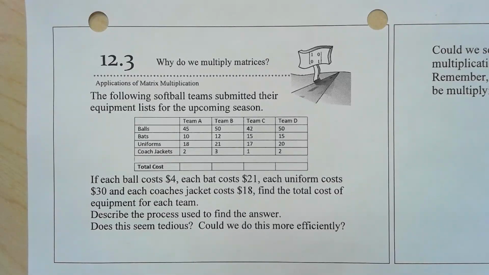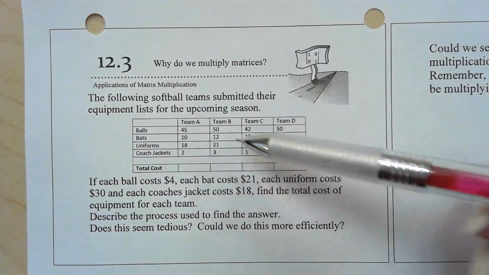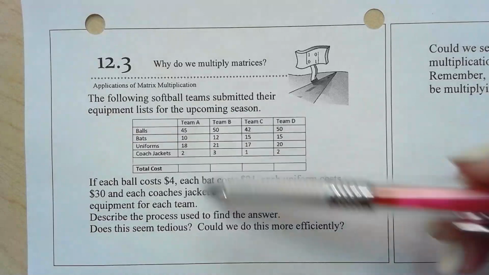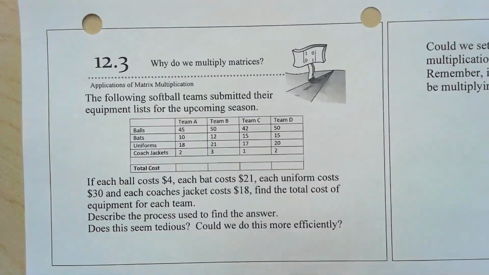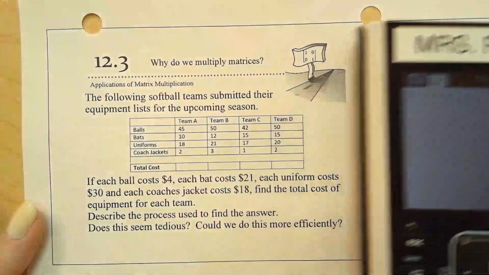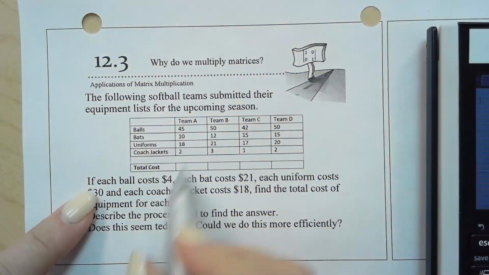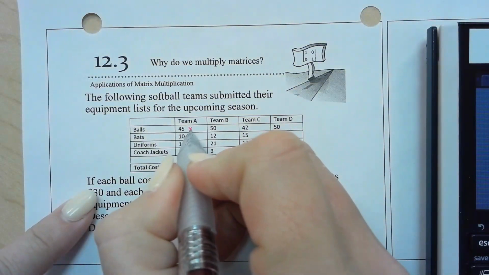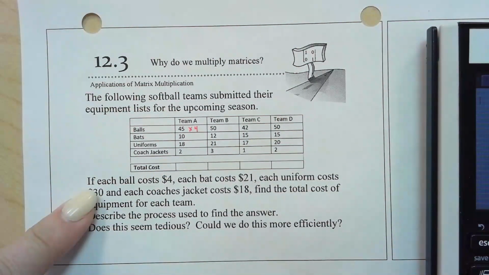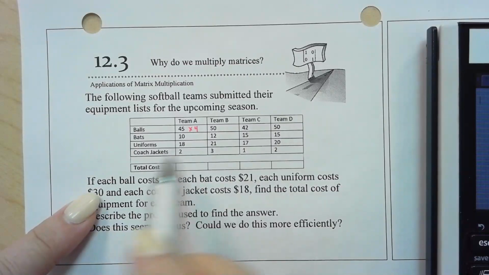Now this is not a pre-calculus question. I absolutely agree. It is a tedious, time-consuming question if we want to do it this way. So in class, we broke all of this up and said, hey, this row, go ahead and find the cost for team A. We kind of divided the work here. If each ball costs $4 and team A wants 45, we're going to multiply that 45 by 4. And so, great, we'd get 180.